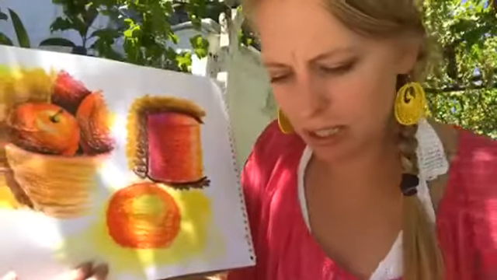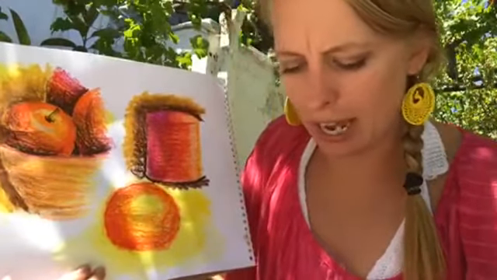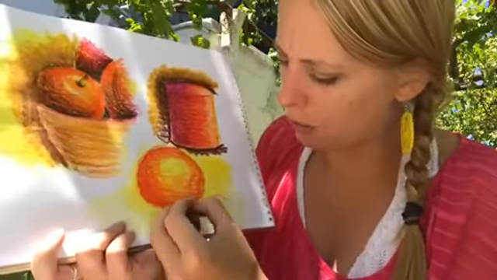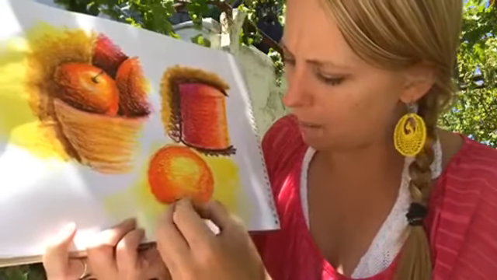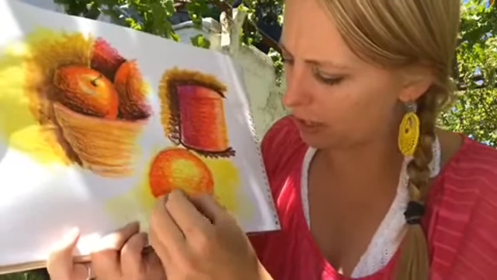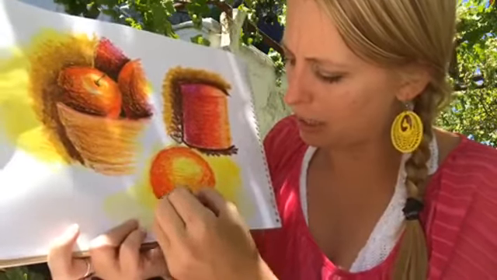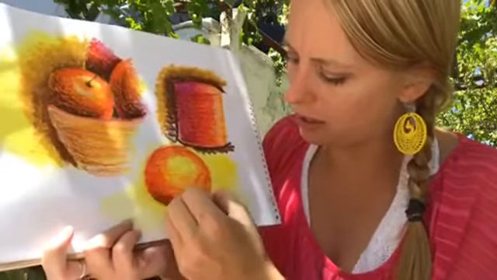Okay, now just let's go on to some darker areas. So I've got my brown. So right at the base where the bowl is, as I say, these are melting. These are very, very soft now, which is making them easier to blend.